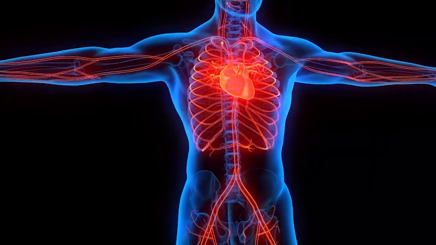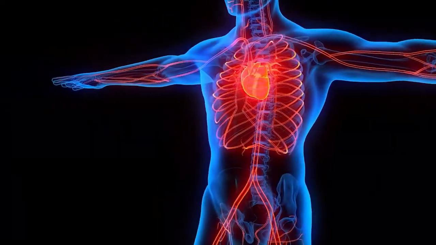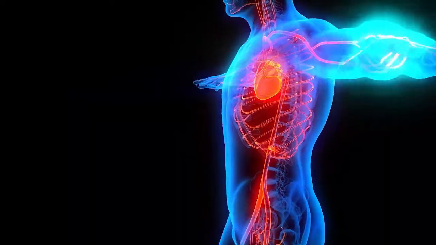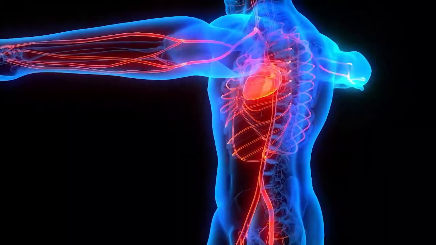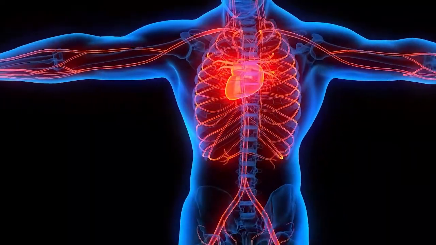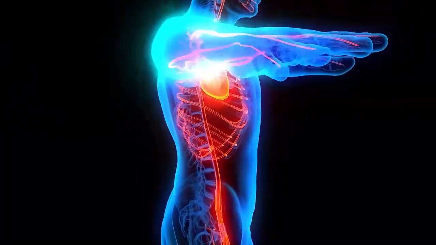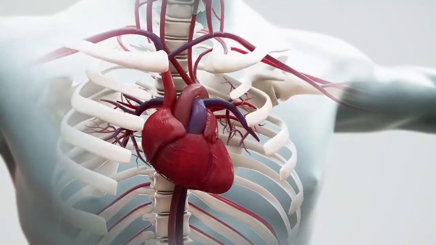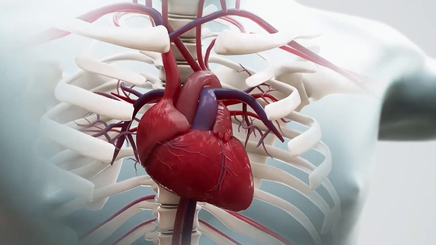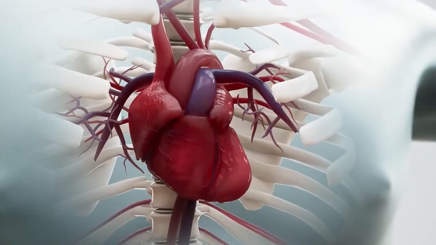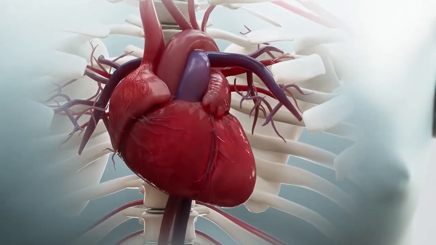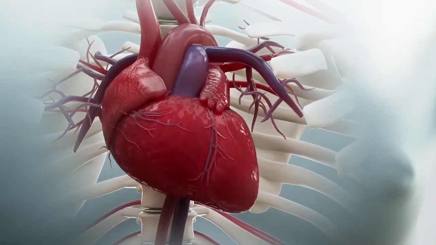The heart has its own electrical conducting system, which helps to coordinate and regulate its contractions. The sinoatrial node, also known as the heart's natural pacemaker, sends out electrical impulses that cause the heart to contract and pump blood. The atrioventricular node receives the electrical impulses from the sinoatrial node and conducts them to the ventricles, causing them to contract and pump blood.